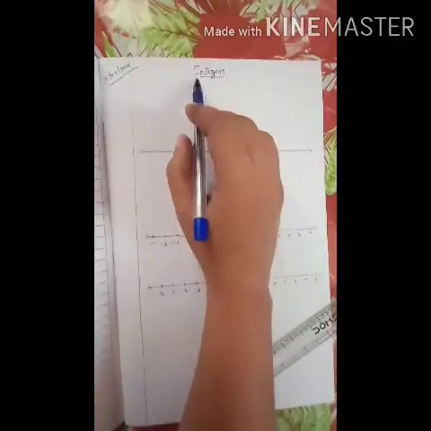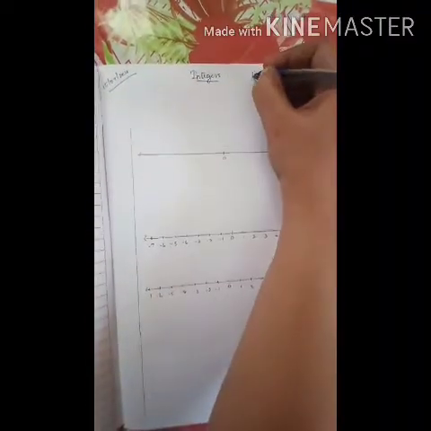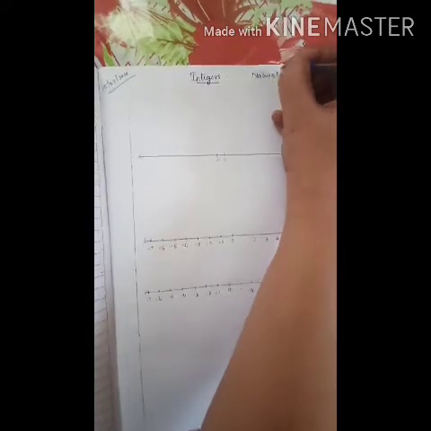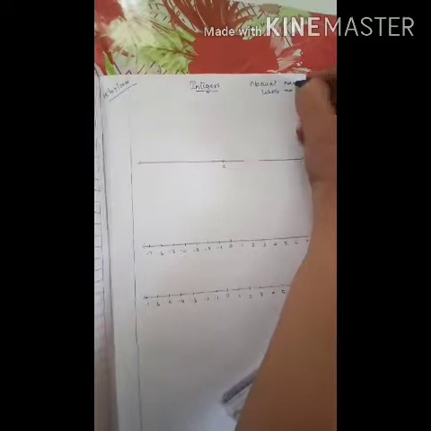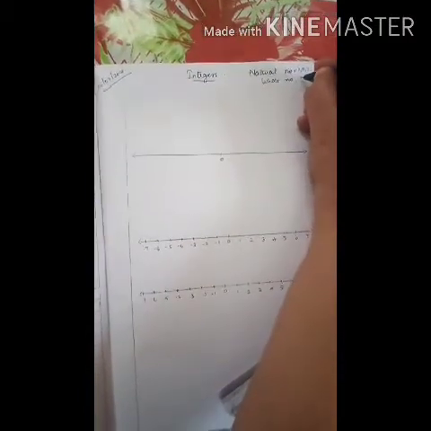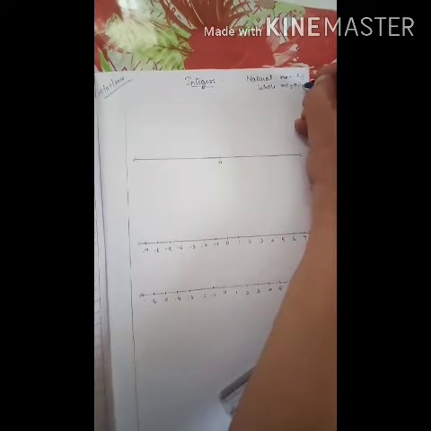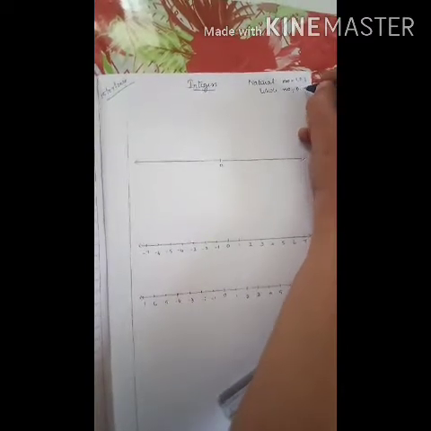Today's topic is about integers. First, we all know what a natural number is and what a whole number is. Natural numbers start from 1, 2, 3 and go on. Whole numbers include the natural numbers and 0, so they start from 0.